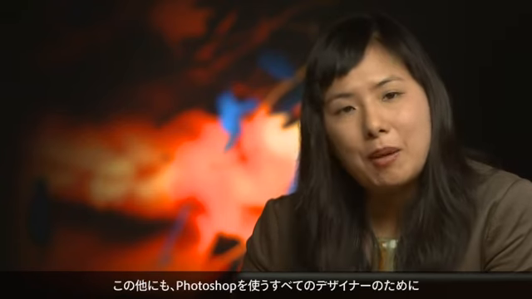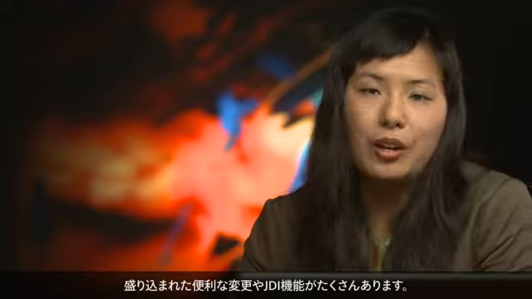So again, these are just some examples of the awesome changes and JDI features that we have for any designer working in Photoshop.